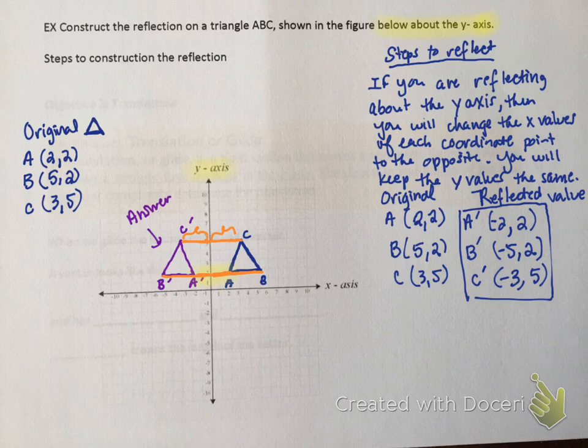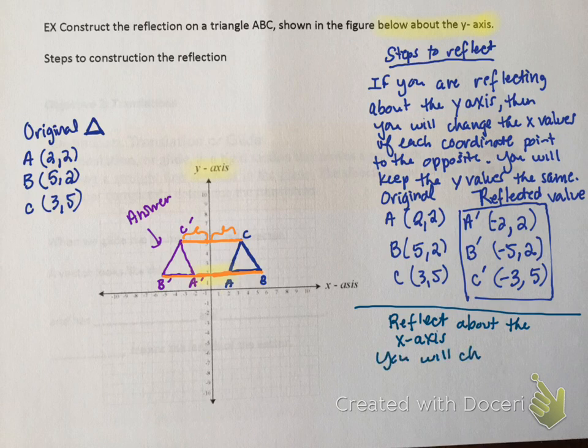So before we leave this page, I am going to finish writing the steps of reflection for the x-axis. I know we didn't do this in an example, but if you want to reflect about the x-axis, then you will change the y values to the opposite.